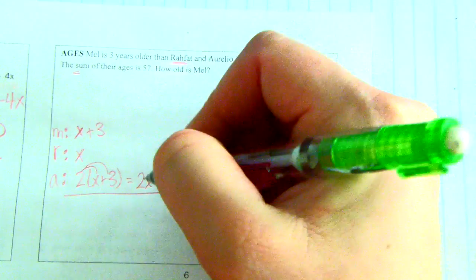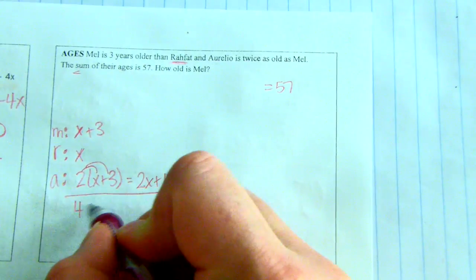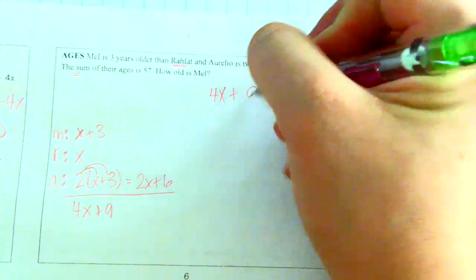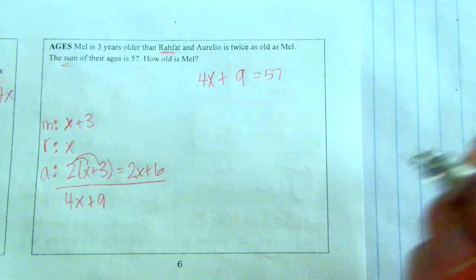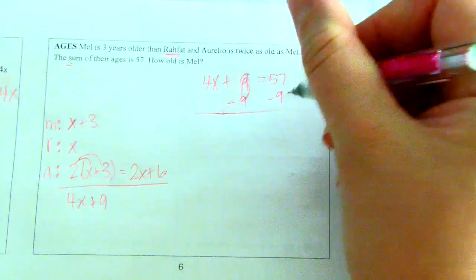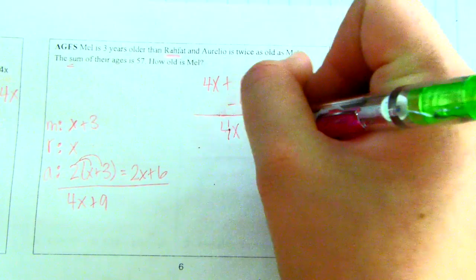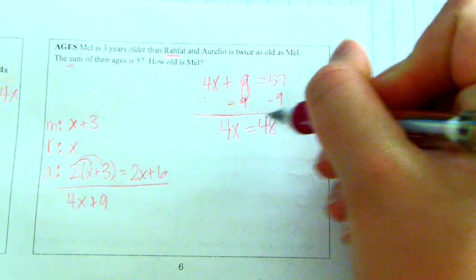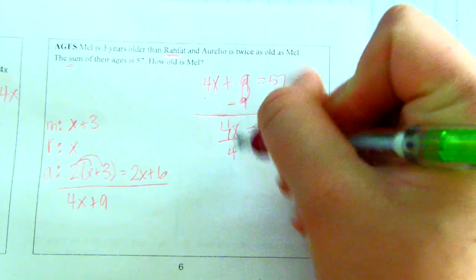So if I add all these up, I have x plus 2x is 4x. 3 plus 6 is 9. So I could rewrite this equation as 4x plus 9 equals 57. And now it's just a two-step. So I subtract 9 from both sides. I get 4x equals 48.